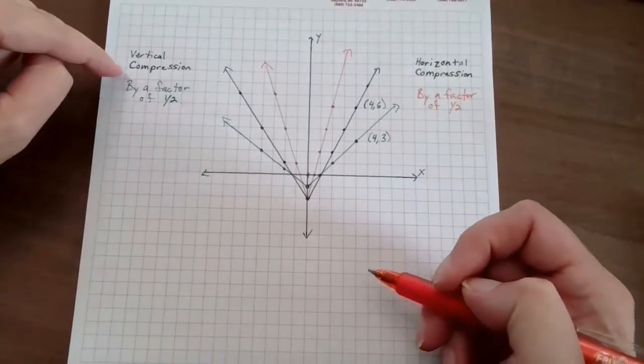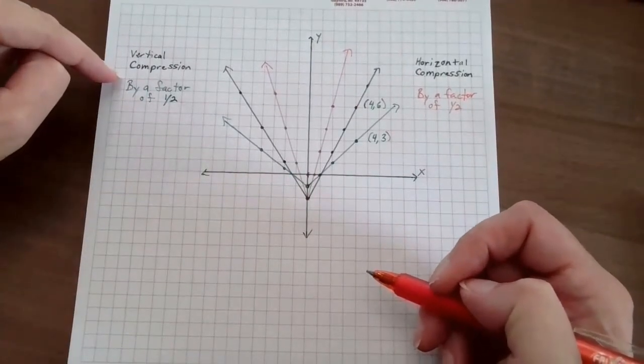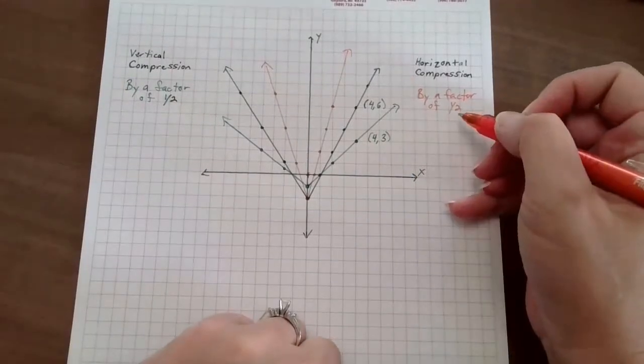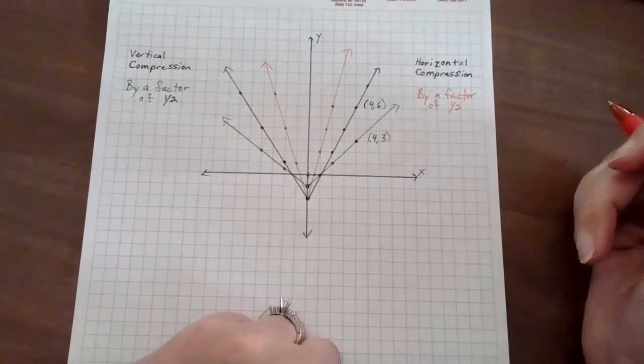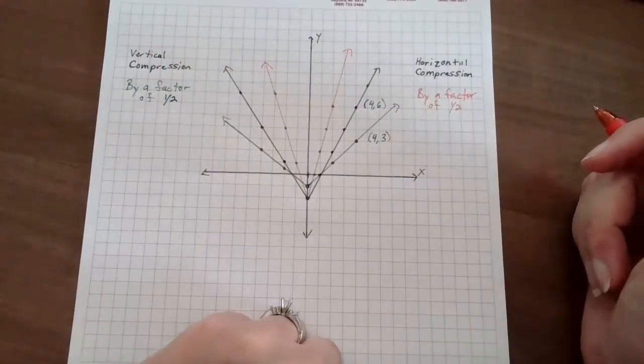So vertical compression, your x-intercepts do not change. Horizontal compression, your y-intercepts do not change. That's a key factor for identifying those. You might want to make a note of that.